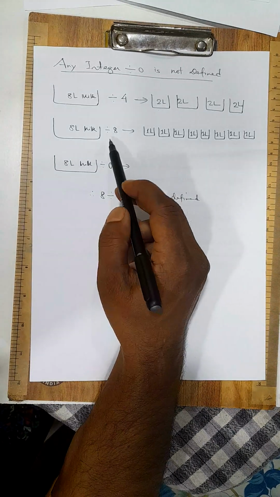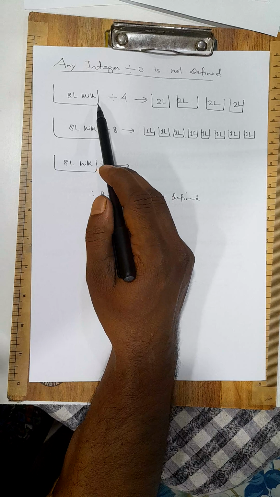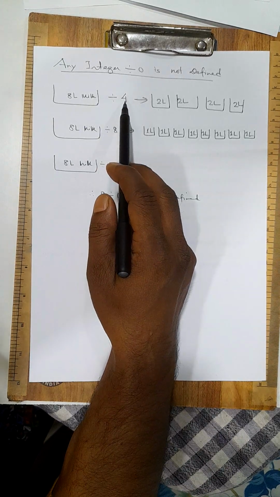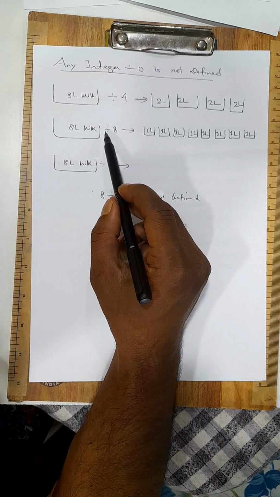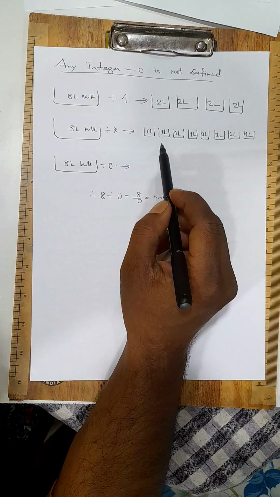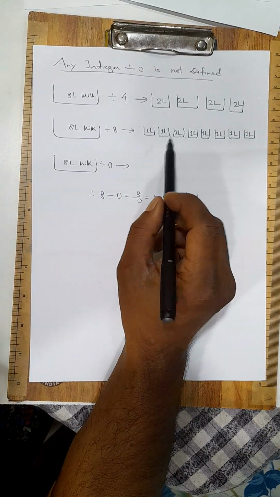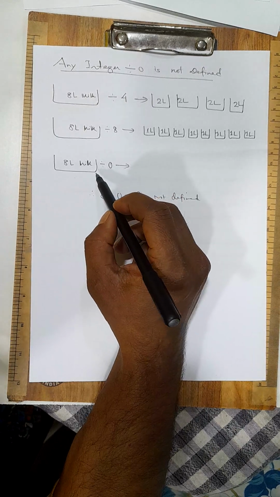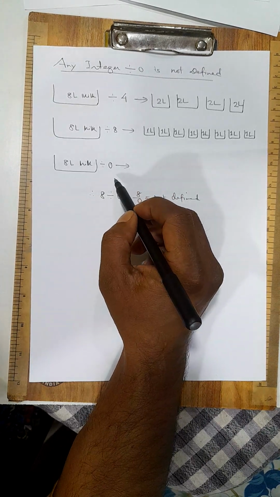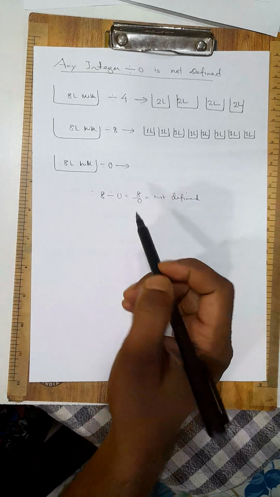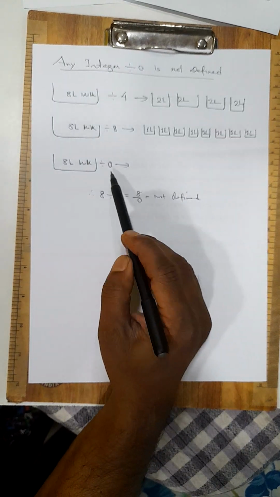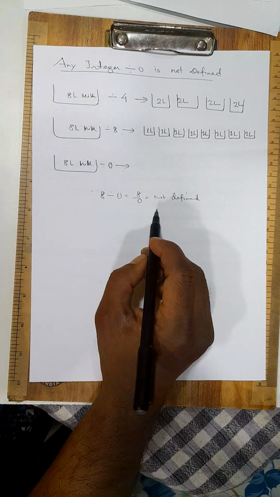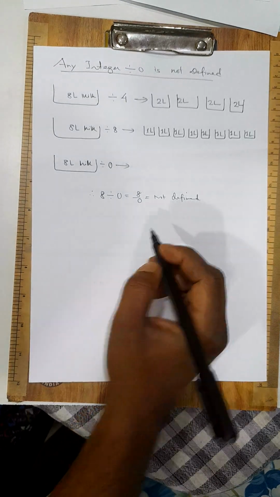8 by 0 is not defined. Since when we divide 8 liters of milk between 4 containers, every container will receive 2 liters. If it is divided amongst 8 containers, every container will receive 1 liter of milk. But when it is divided amongst 0 containers, meaning no containers, this division does not exist. So we say it is not defined.